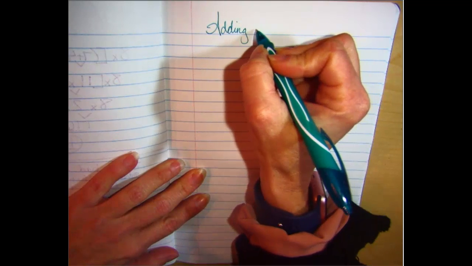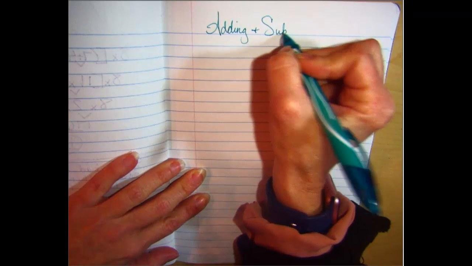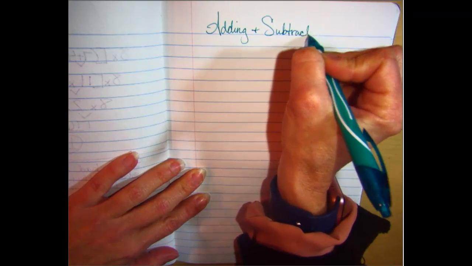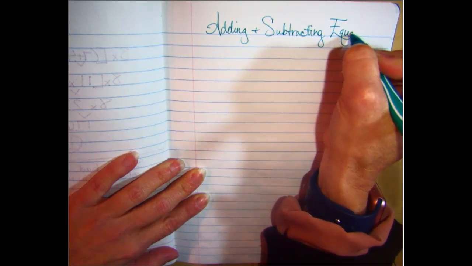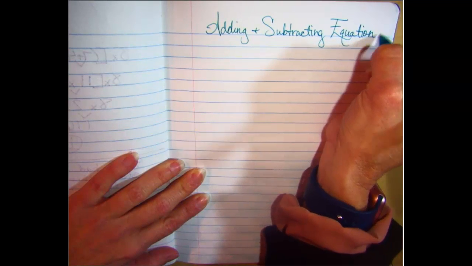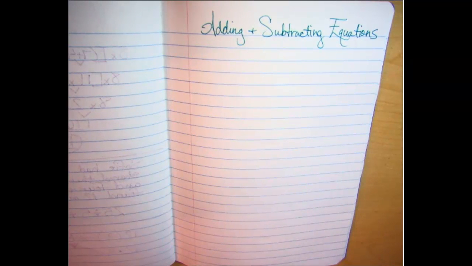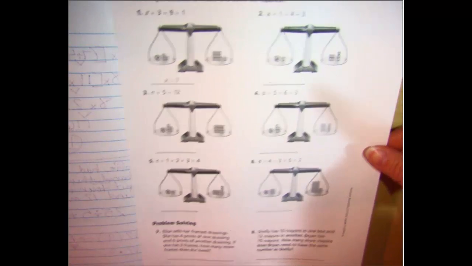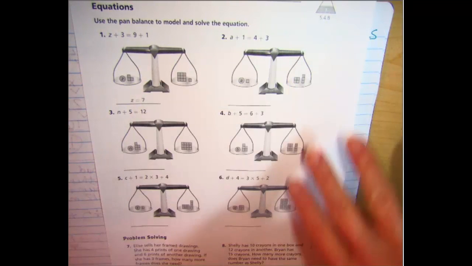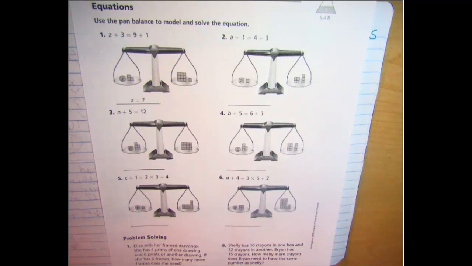So we're doing adding and subtracting of equations. We're only going to have one variable. That variable on the page we just did, almost all of them use the variable x. You will see as we get into some of our book work, they will use a lot of different letters.